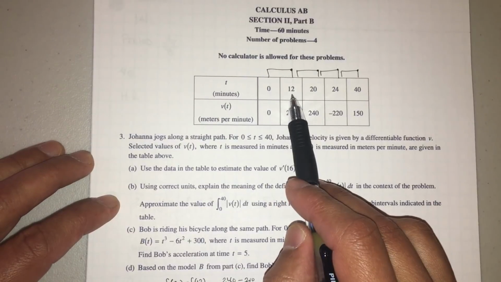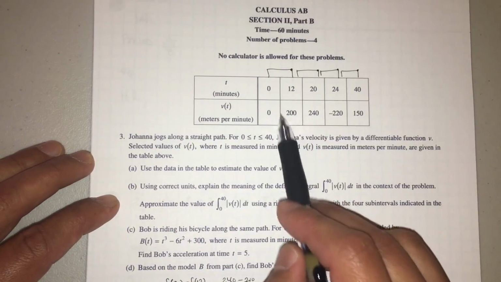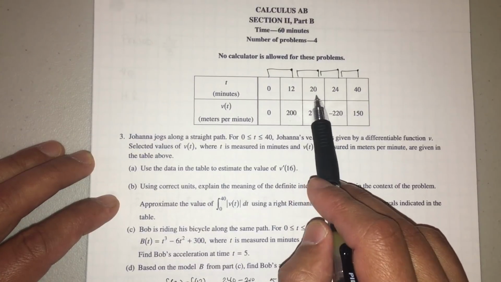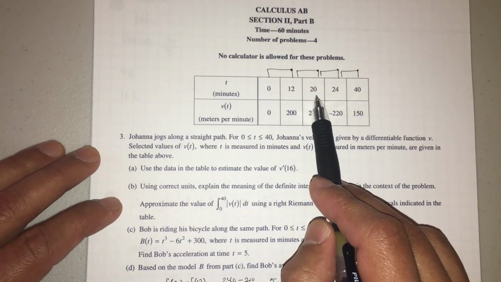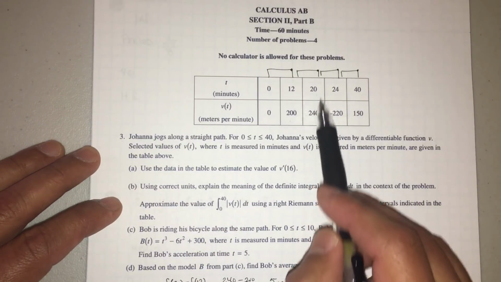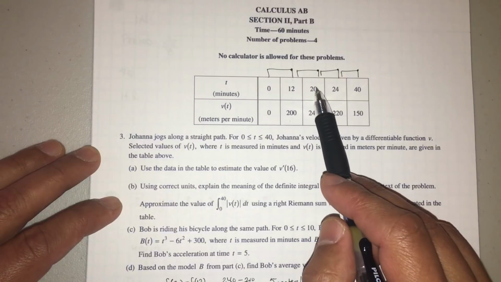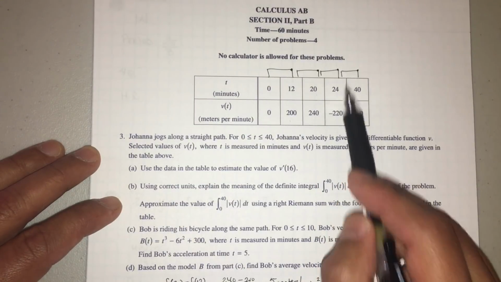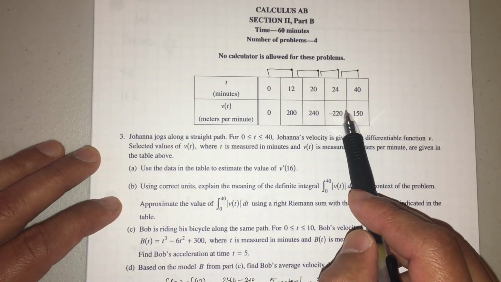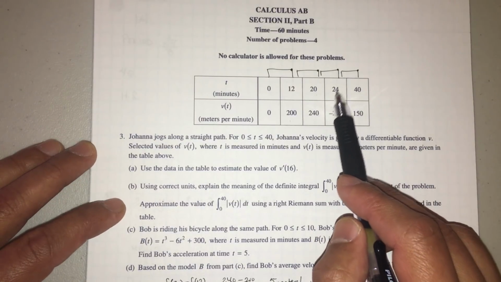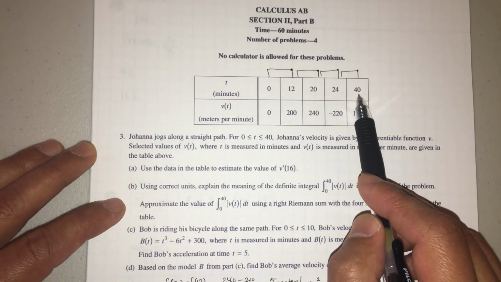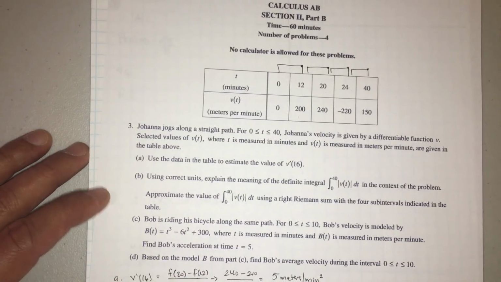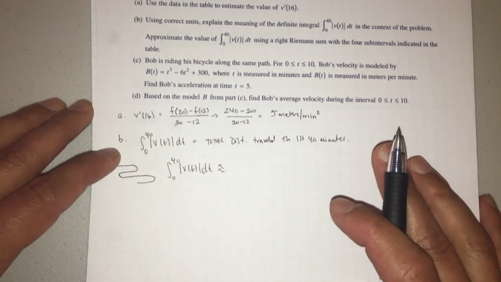So from 0 to 12, what's that distance? 12 times 200. From 12 to 20, that's 8 times 240. From 20 to 24, 4 times negative 220. And from 24 to 40, 16 times 150.